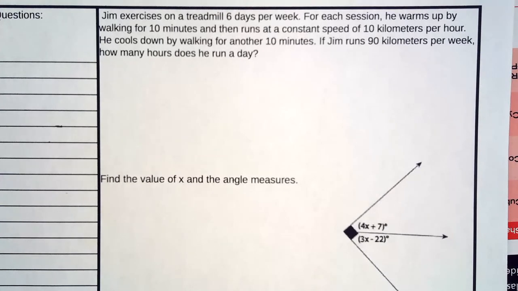Jim exercises on a treadmill 6 days per week. For each session, he warms up with walking for 10 minutes, then runs at a constant speed of 10 kilometers per hour. He cools down by walking another 10 minutes. If Jim runs 90 kilometers per week, how many hours does he run a day?